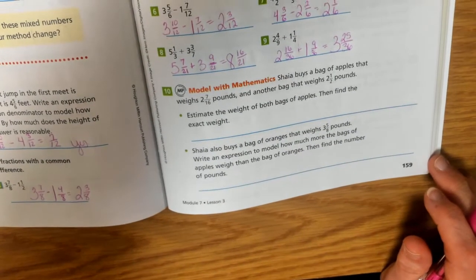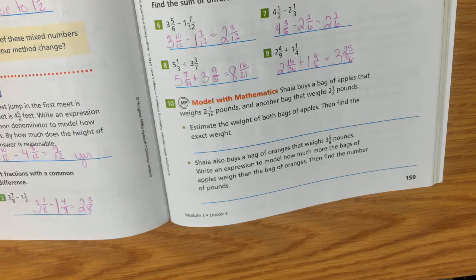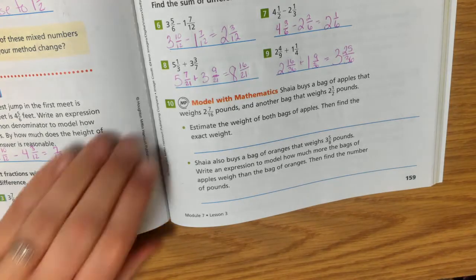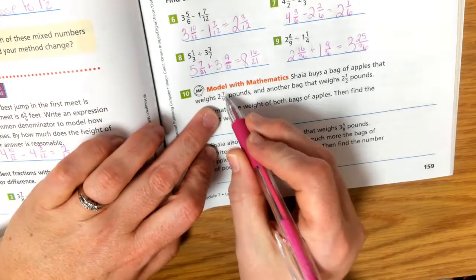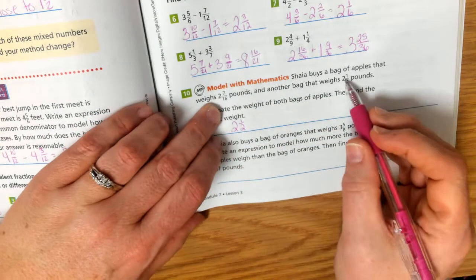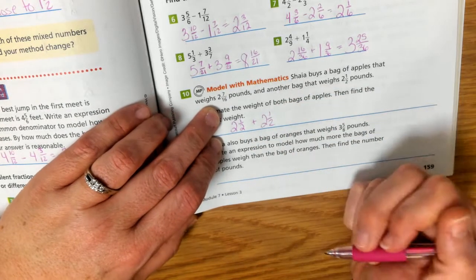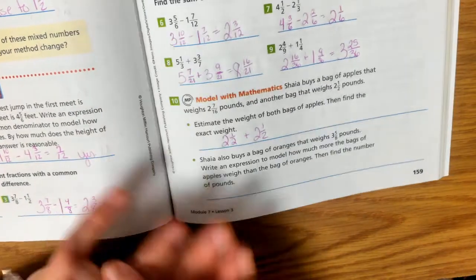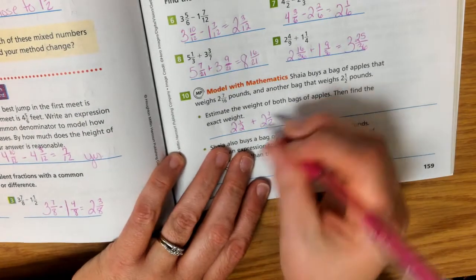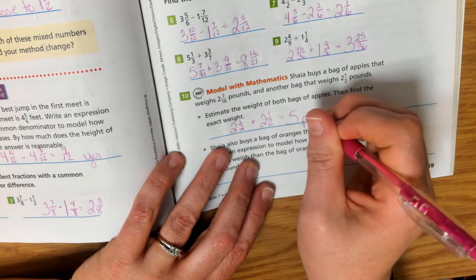All right, number 10. Shia buys a bag of apples that weighs 2 7/16 pounds and another bag that weighs 2 1/2 pounds. Estimate the weight of both bags of apples, then find the exact weight. So for the estimate, 2 7/16 is almost 2 1/2, plus 2 1/2. We don't need to estimate that because it's already one of the benchmark fractions. So 2 plus 2 is 4, 1/2 plus 1/2 is 1, so this would be 5 pounds is our estimate.